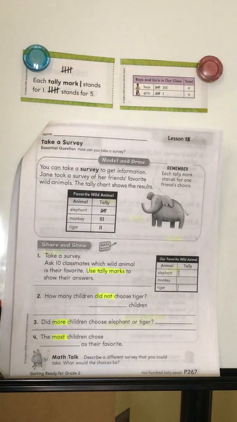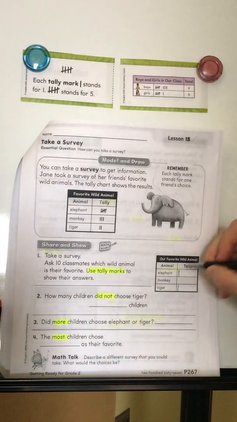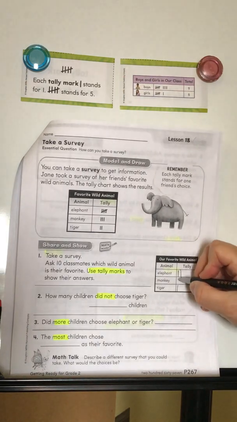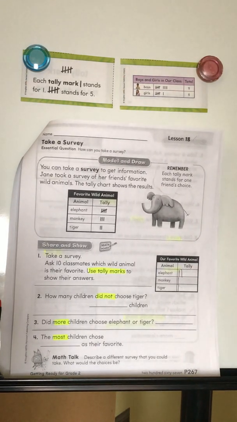Kelsey, elephant, monkey, or tiger? Elephant. Oh, Kelsey voted for elephant. Oh, Carlos, we need another vote. Elephant, monkey, or tiger is your favorite wild animal? Monkey. And monkey. Okay, now you go and ask your family, and remember that when you get to the 5th tally mark, it needs to be diagonal.